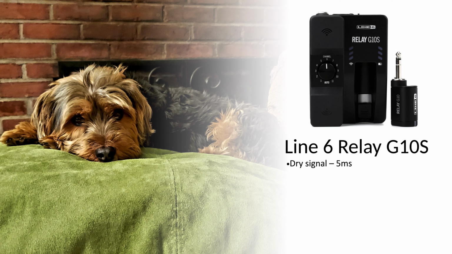But you can imagine, I don't figure too many wireless systems vary wildly here. I'll bet you're looking at between 3 to 8 milliseconds for just about all the wireless systems. So if I'm doing my G10S wireless system into my XFX, before I induce any pitch shifting, I'm already looking at about 8 to 10 milliseconds of latency.